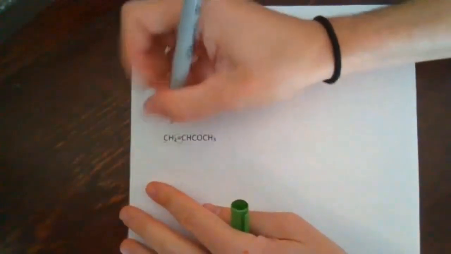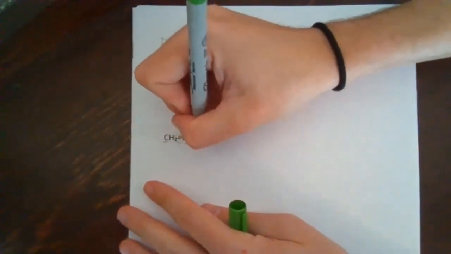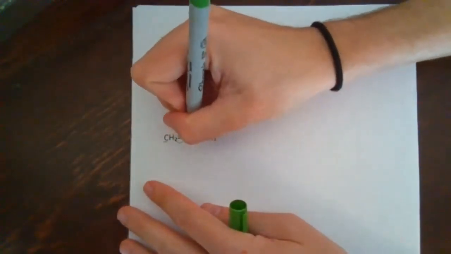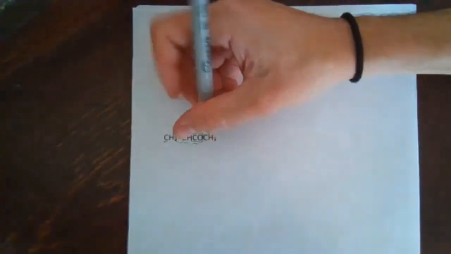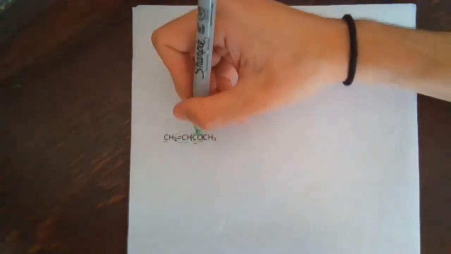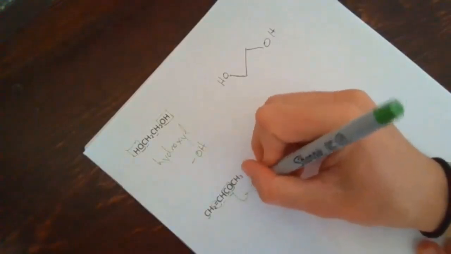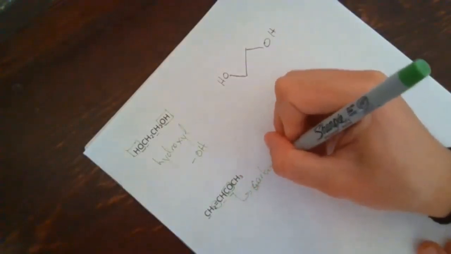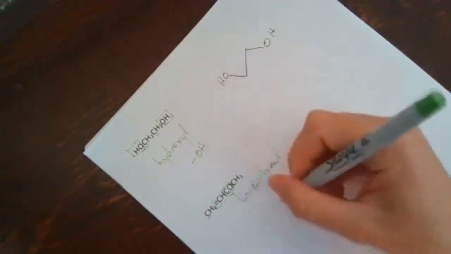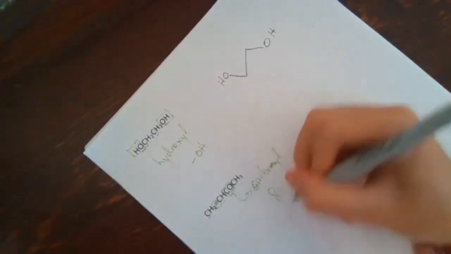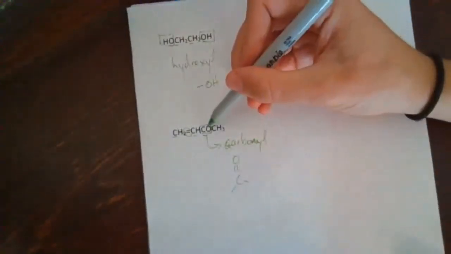One last one. CH2 double bond, CH, CO, CH3. If we remember, CO is carbonyl. So it's going to be C double bonded O with things hanging off a carbon.